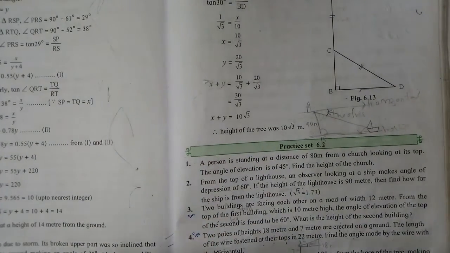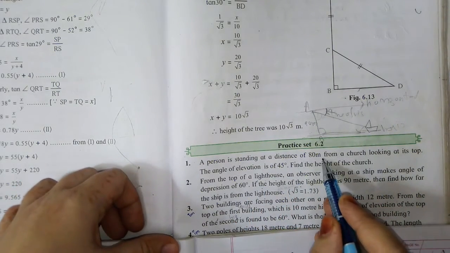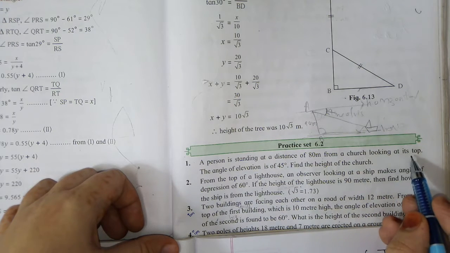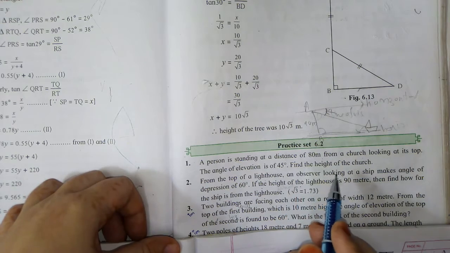All right, now let's solve question number 1. A person is standing at a distance of 80 meters from a church looking at its top, and the angle of elevation is 45 degrees. Find the height of the church.